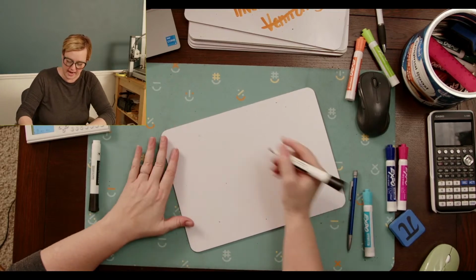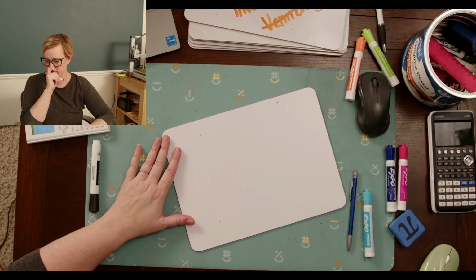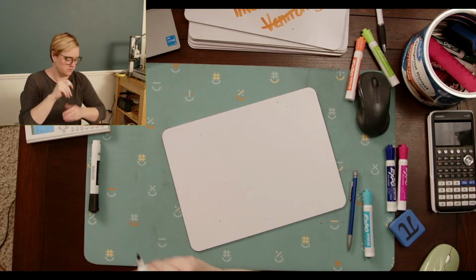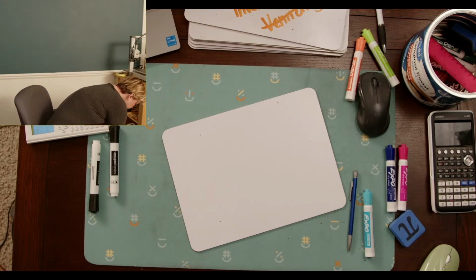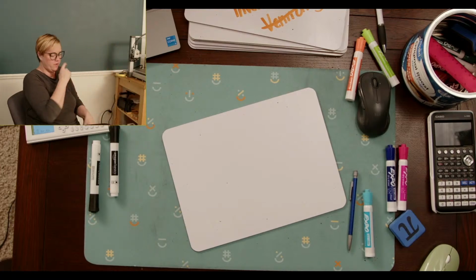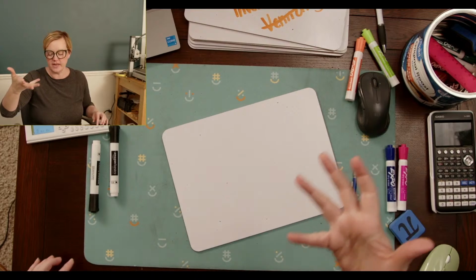So, meaning, let's say, okay, hold on just a second. Oh, I don't think I have my dice. Dang it. I didn't bring all my dice in here. Okay, so let's say that we have a D20 dice.